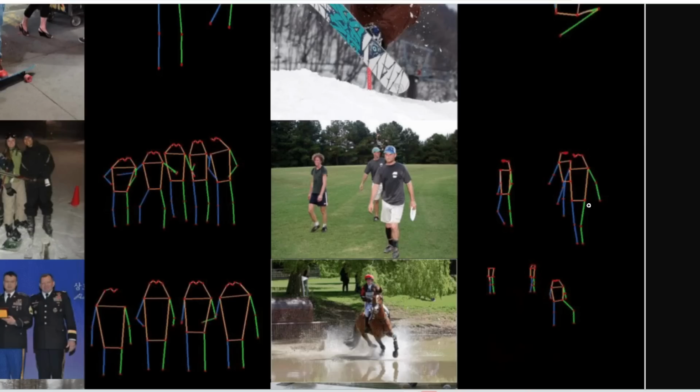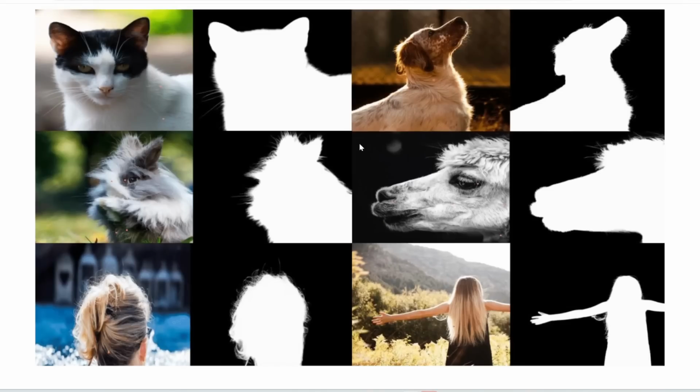By the way, if you do use this for segmentation, it's also really good at preserving details such as hair and fur.